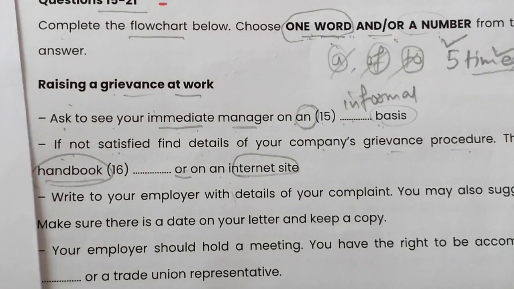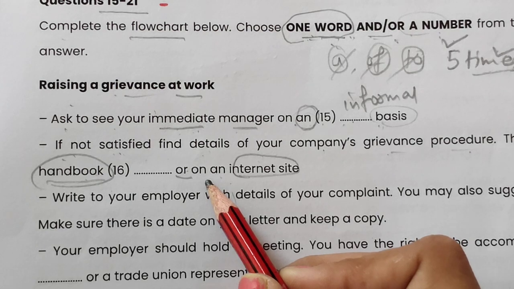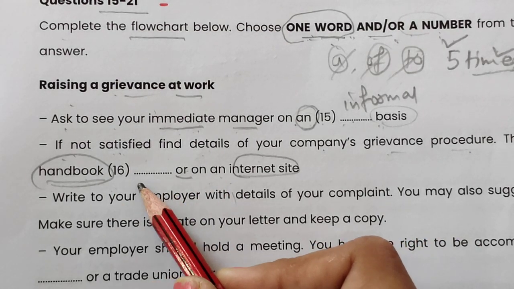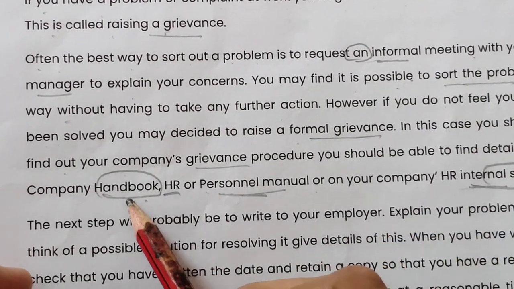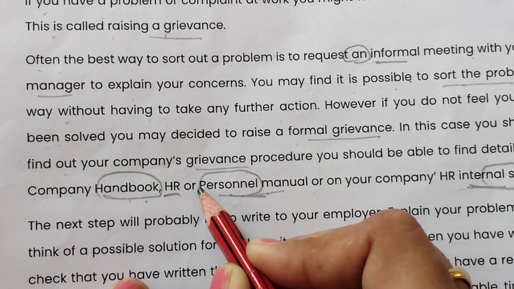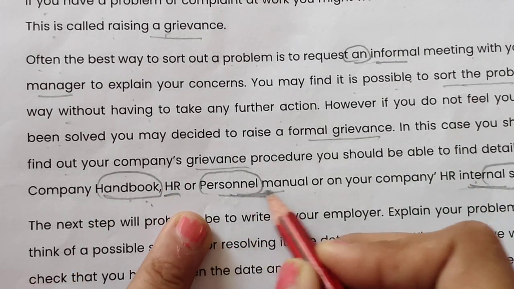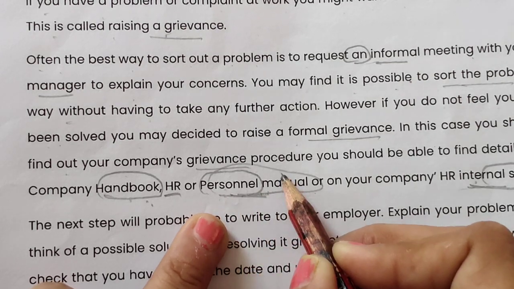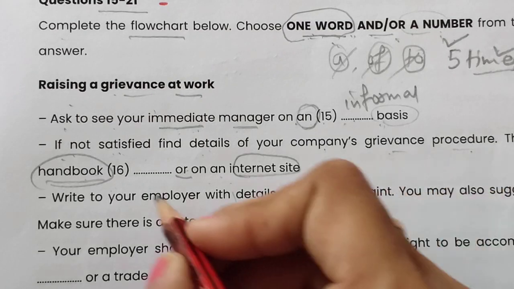Okay, so what they are asking, handbook or an internet site. After handbook, what is written, you can see this handbook is here, so personnel manual. So this is between internet site and handbook, but we can't write both things. So we will be writing manual, as it is the main important thing. So we will be writing here manual.